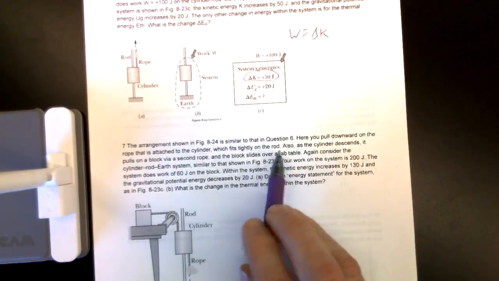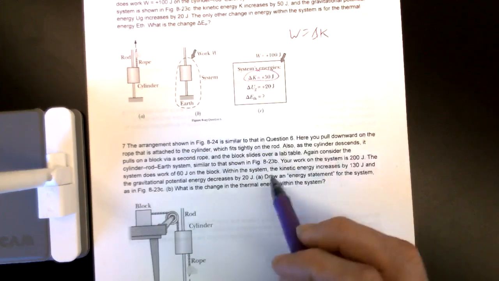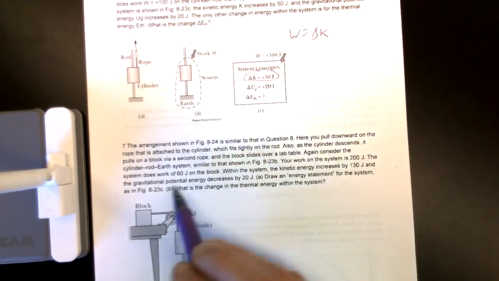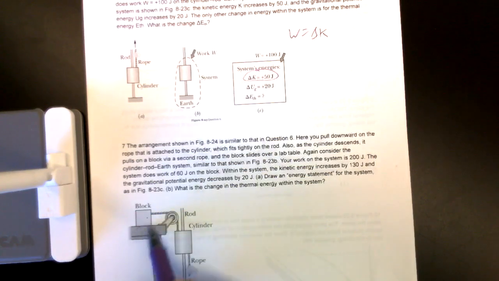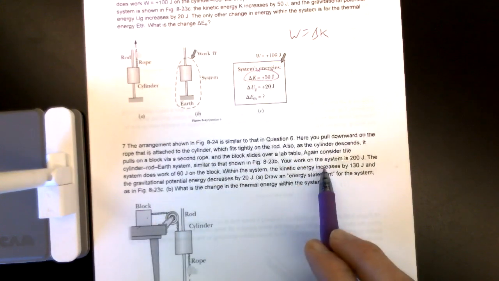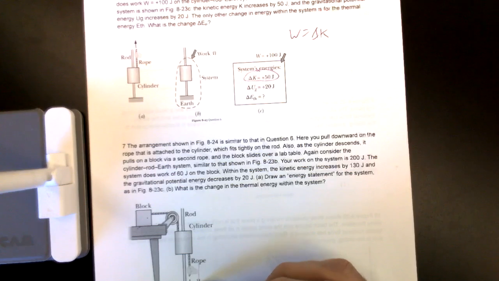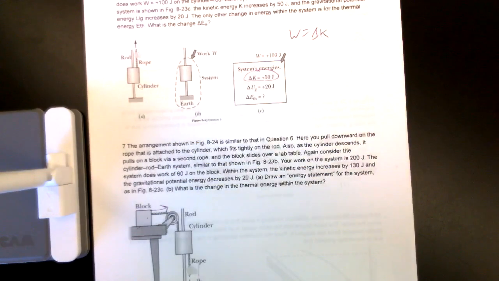The arrangement is similar to question 6. Here you pull downward on the rope attached to the cylinder. Okay, as the cylinder descends, oh, that's clever, it pulls on another block up here via a second rope. The block slides over a table. I'm assuming there's friction here. Consider the cylinder rod earth system. Your work on the system is 200 joules, so you add in 200 joules here. The system does 60 joules of work on the block, so there's some energy taken out over here.